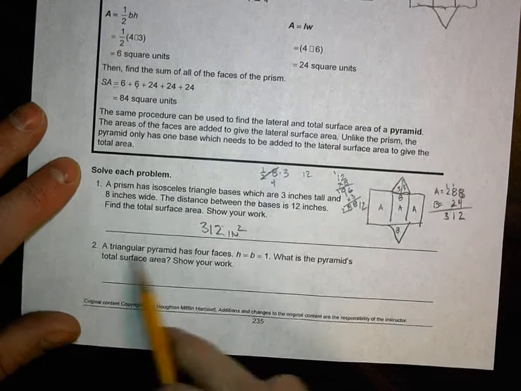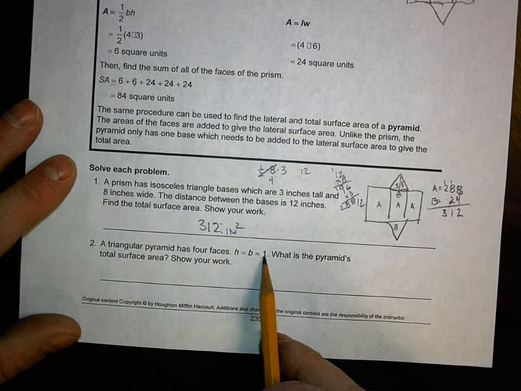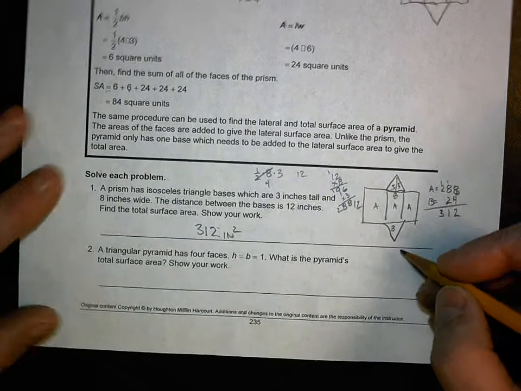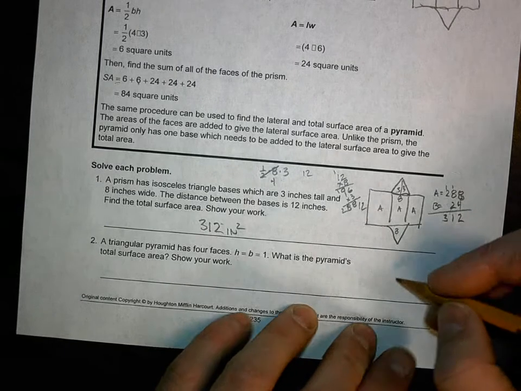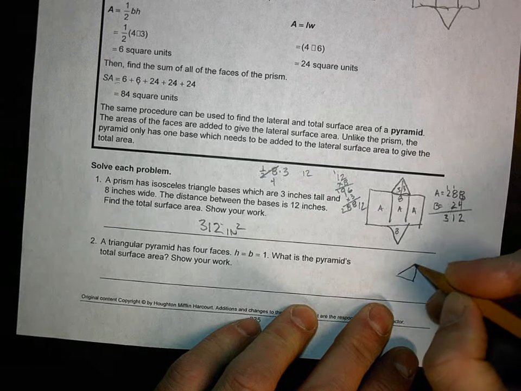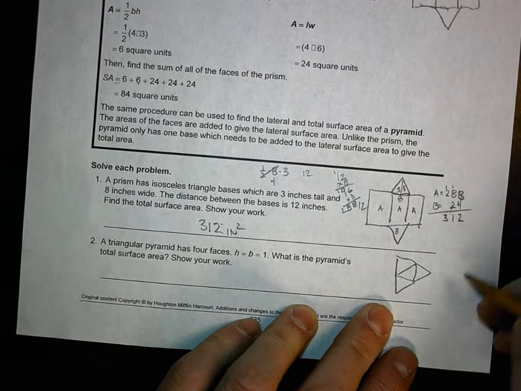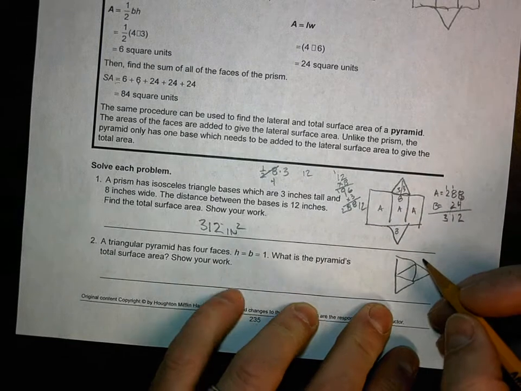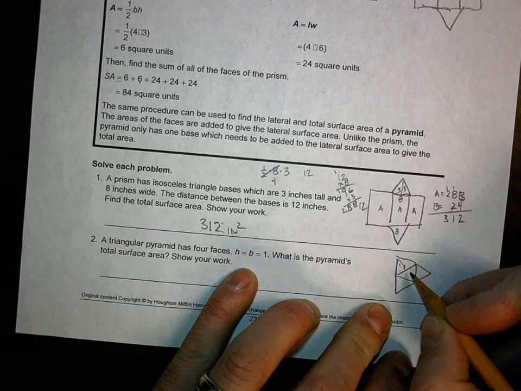All right, so I got a triangular pyramid that has 4 faces. Height and base are both 1. What's the pyramid total surface area? So that makes it pretty easy here. So I'm going to make my little net diagram. It looks like this for a triangular pyramid because they all fold in on the middle. So the height and the base equals 1. So that's 1 and that's 1.